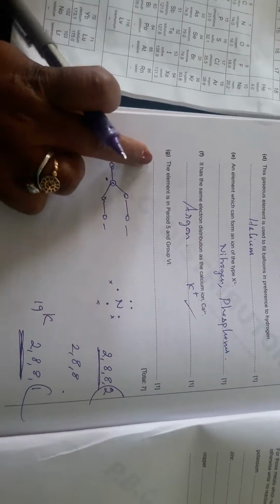And also one more thing is potassium. If you take potassium has 19 electrons. So if you take this 2881, so the potassium ion, if you write potassium ion, that is also correct because that also has 288 electronic structure. And we'll move on to the next question.